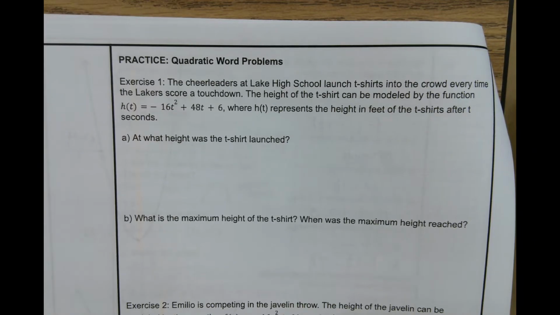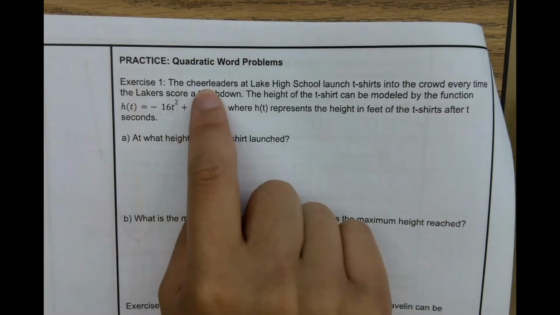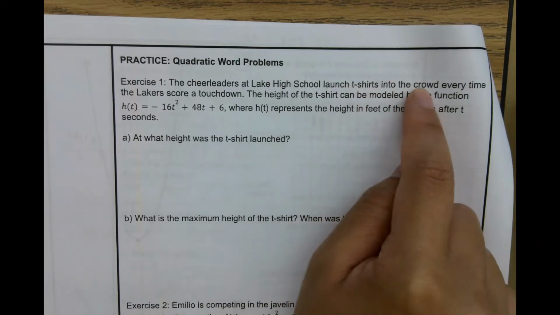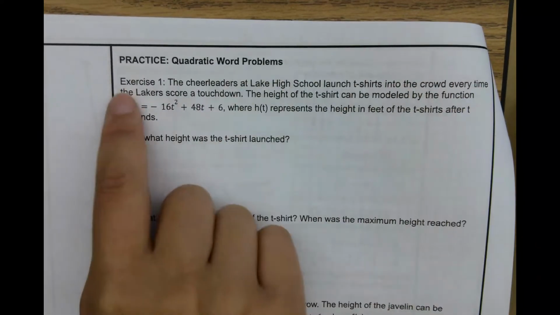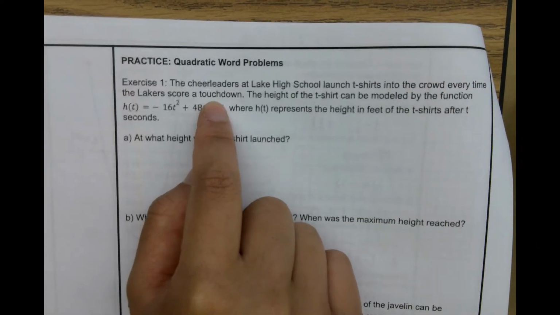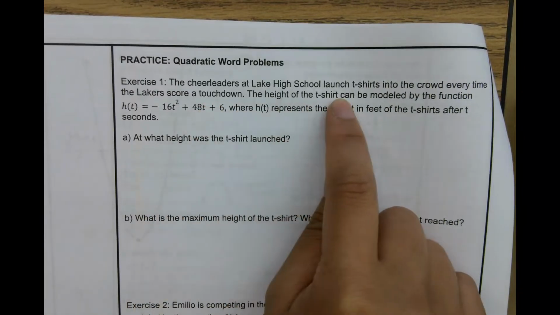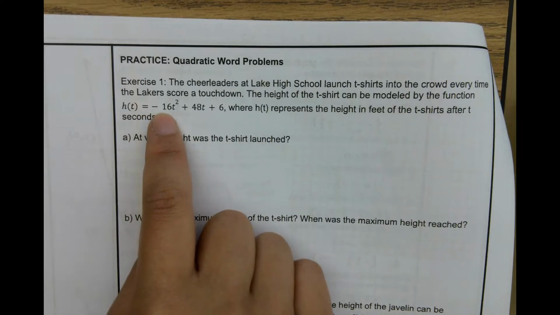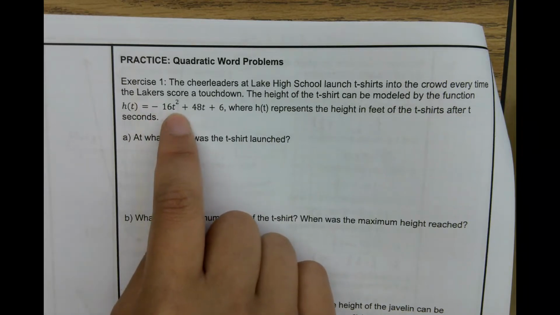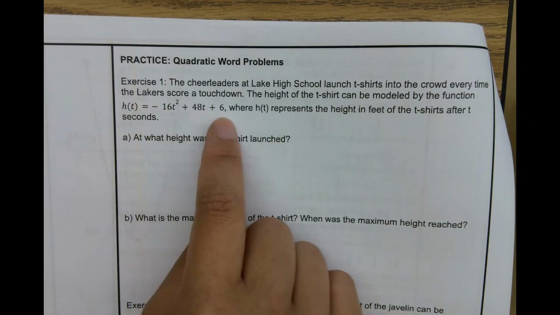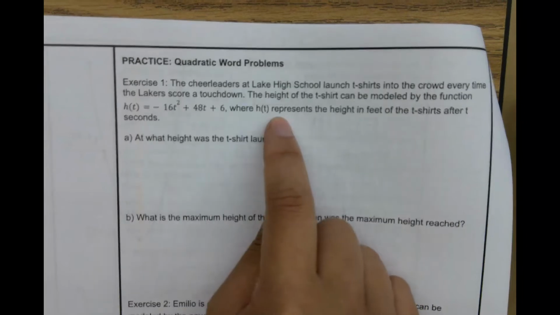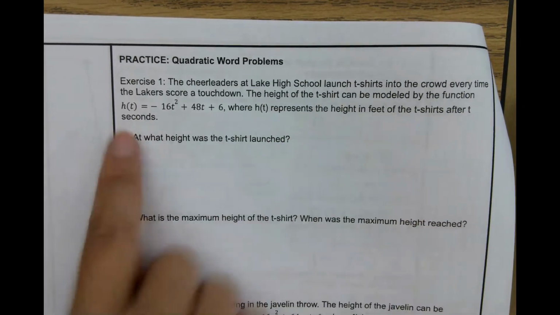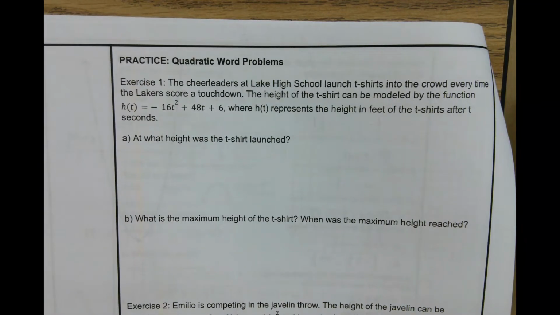Okay, so the first one here, we have cheerleaders at Lake High School and they launch t-shirts into the crowd every time the Lakers score a touchdown. The height of the t-shirt can be modeled by the function h of t equals negative 16t squared plus 48t plus 6, where h of t represents the height in feet of the t-shirts after t seconds. Okay, so let's break down what we know.